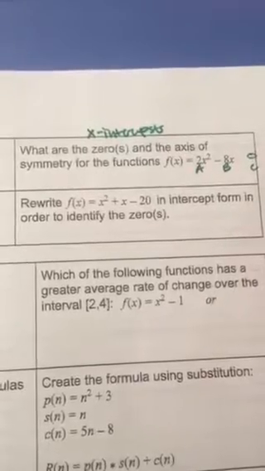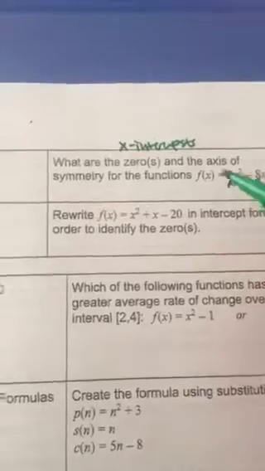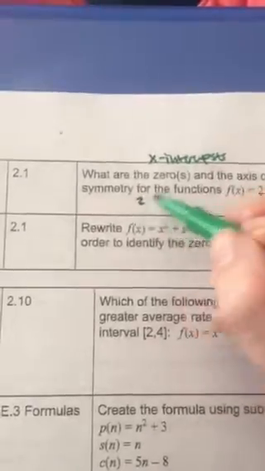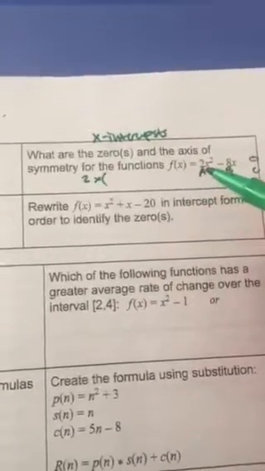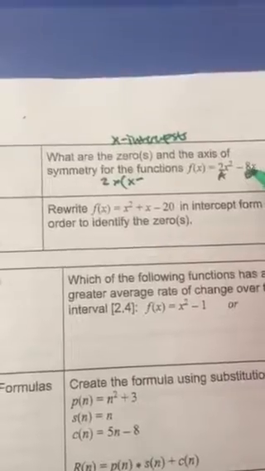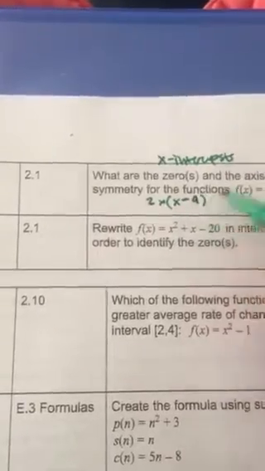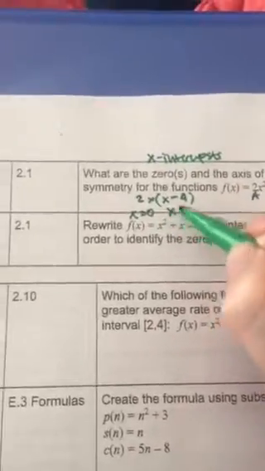I'm going to try and factor it. A 2 is the GCF of the 2 and the 8, so I can take a 2 out. They both have an x, and then what's left over is an x minus 4. That means that x equals 0 and x equals a positive 4.